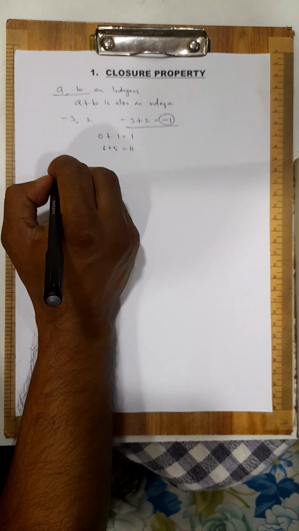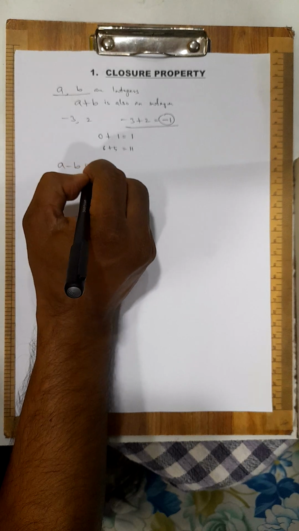Now think about any two integers again. a minus b is also an integer.